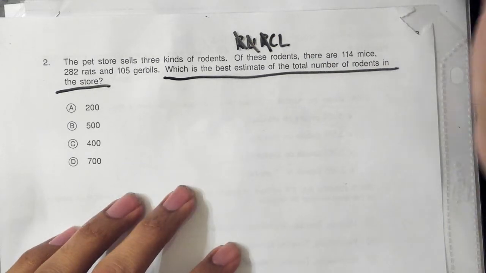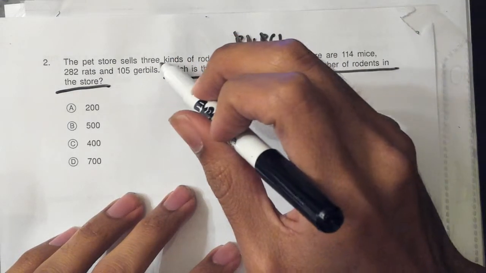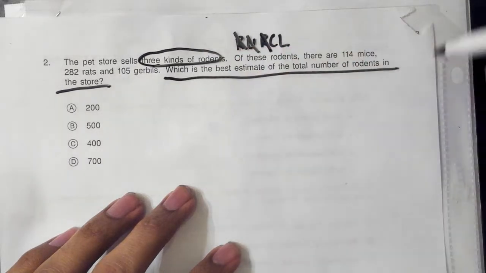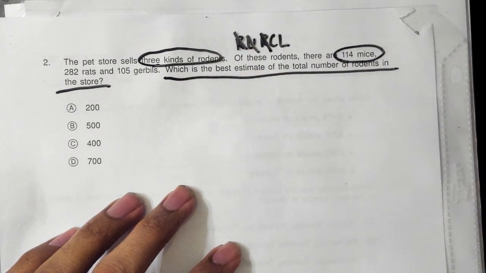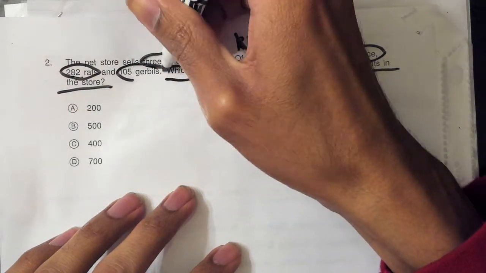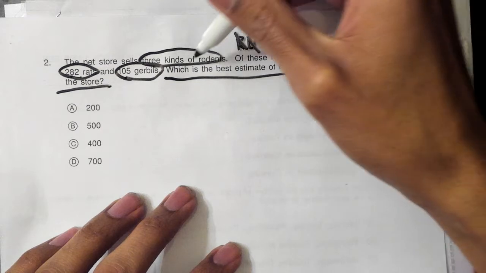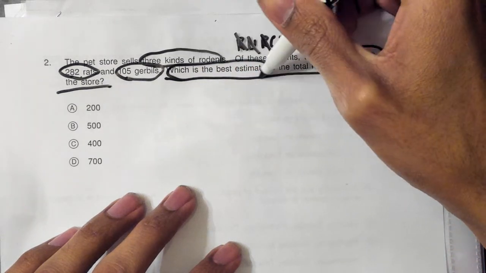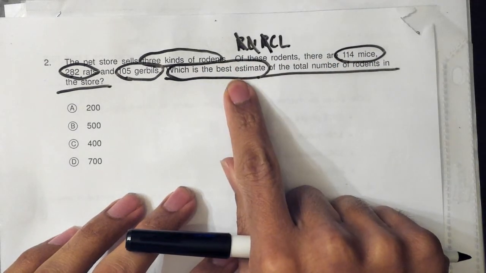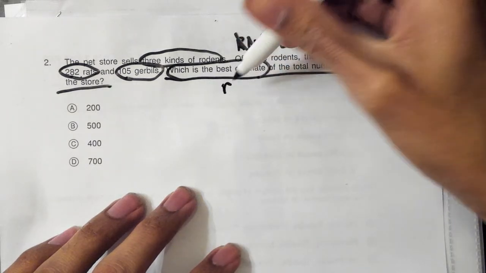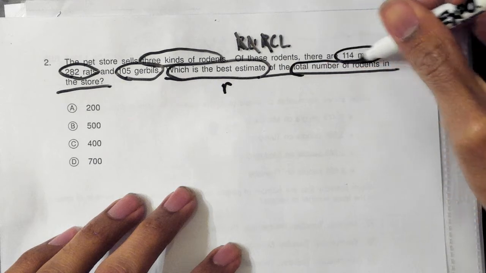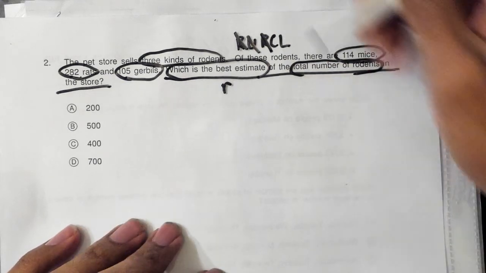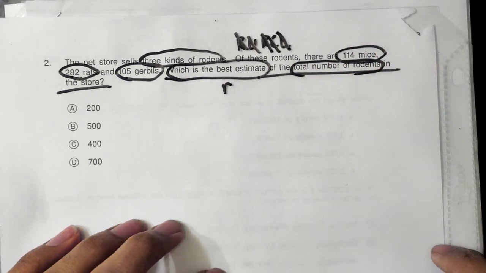Let's circle some clues. So there's a store, and they sell 3 kinds of rodents. The first kind is the mice, so there are 114 mice. There are 282 rats. There are 105 gerbils. And we want to know which is the best estimate. Best estimate is my clue that I have to round. So they want to know the best estimate of the total number of rodents in the store. Let's cross that out.